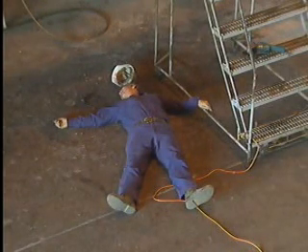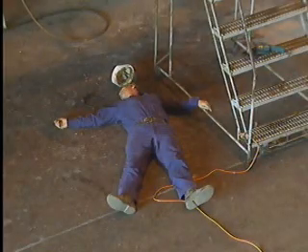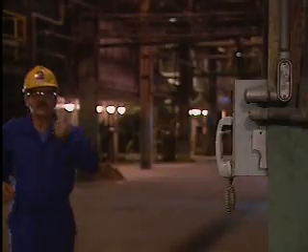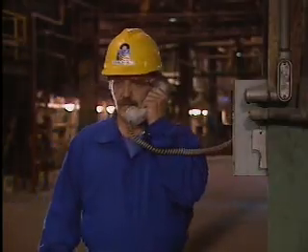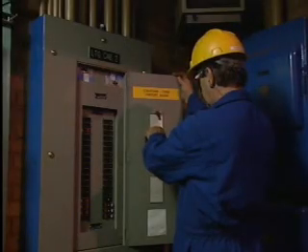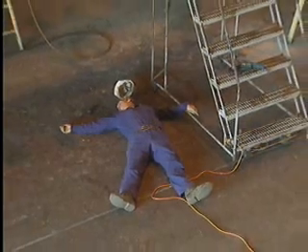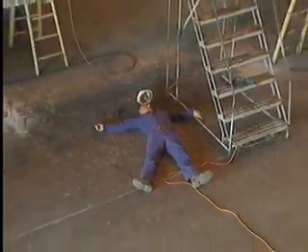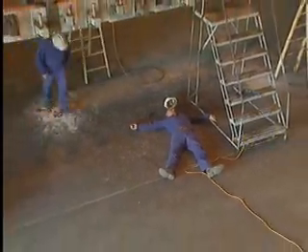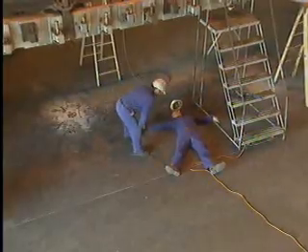Everyone who works around electrical equipment should know how to help a victim of electrical shock. One of the first things that should be done is to report the situation. Another is to cut the power to the area if possible. If the power cannot be cut, you'll need to follow your company's specific procedures for what to do as an alternative.